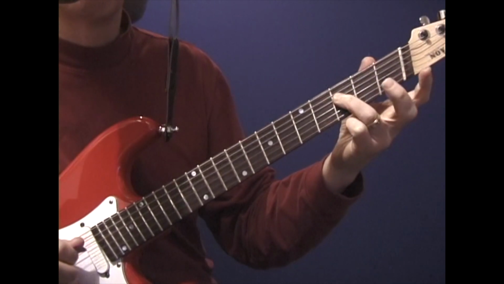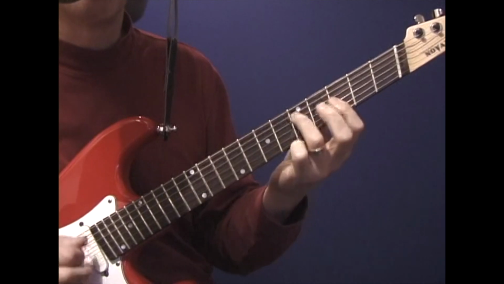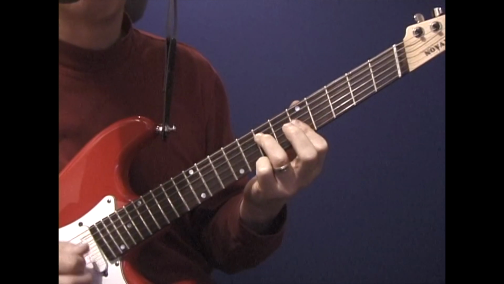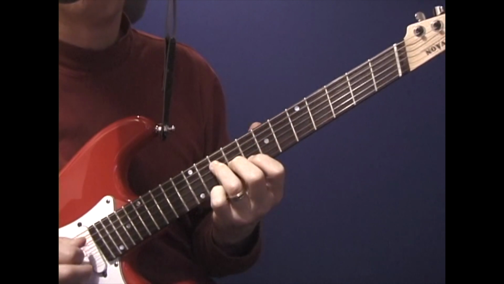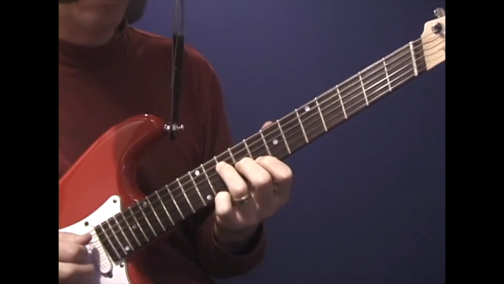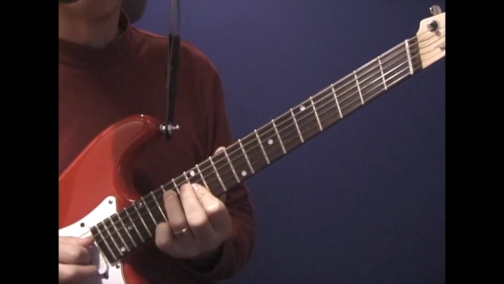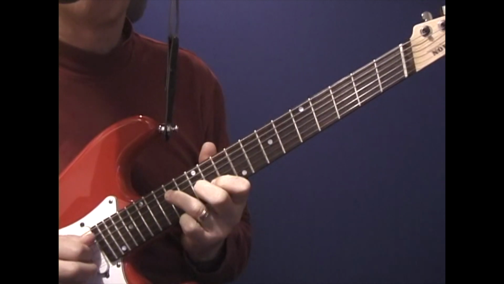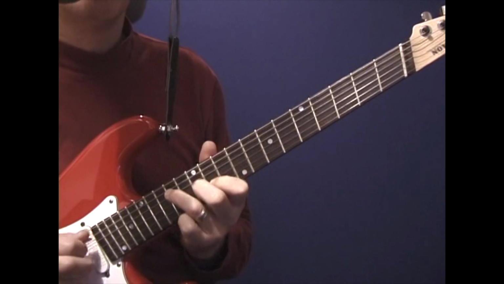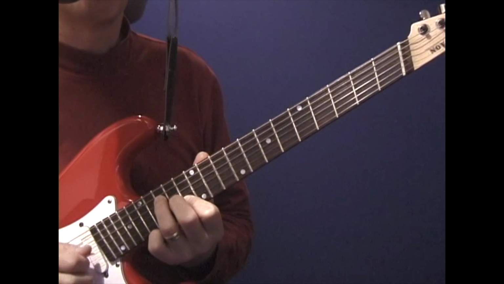F major, scale tone 1, major triad, scale tone 2, G minor triad, scale tone 3, A minor triad, scale tone 4, B flat major triad, scale tone 5, C major triad, scale tone 6, D minor triad, scale tone 7, E diminished triad, which is D minor with a flat 5, and then scale tone 1 or 8, F major triad.